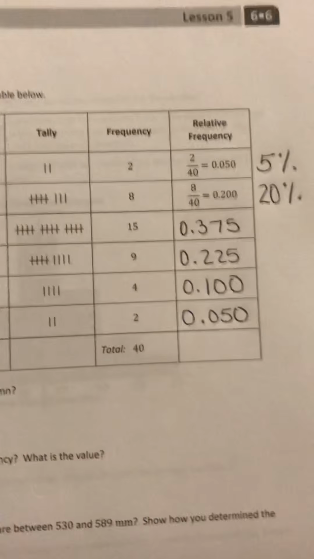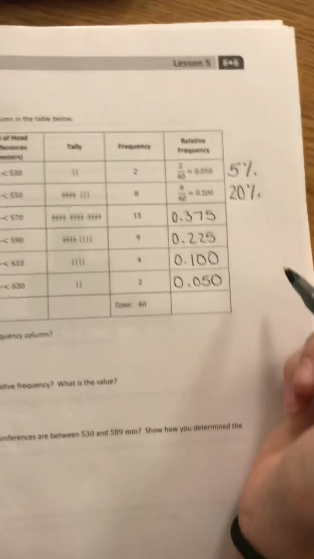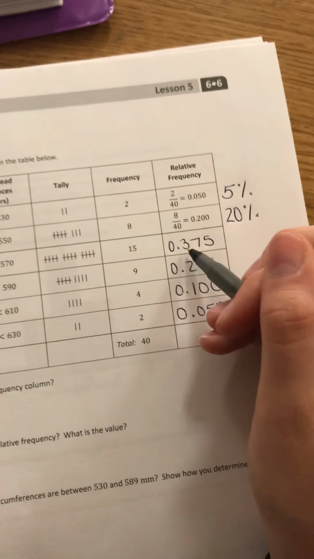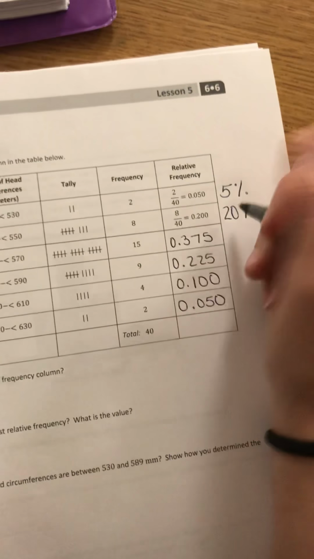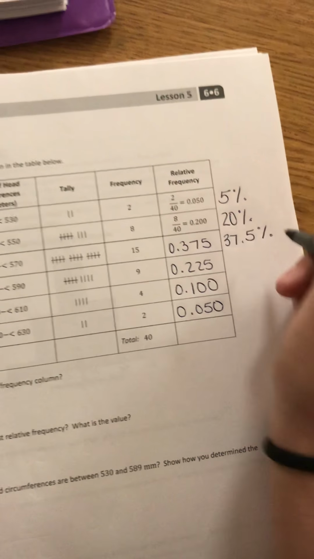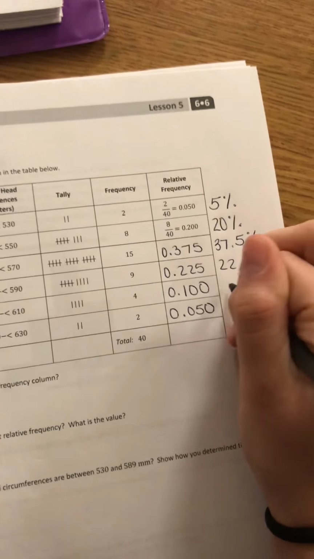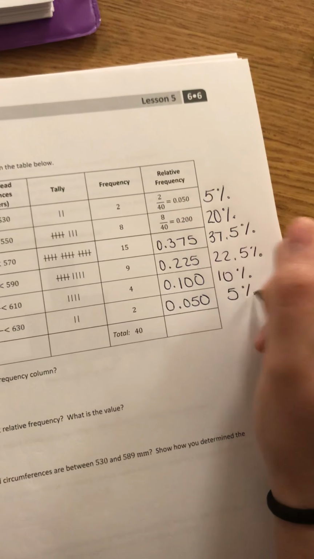All right, after dividing, it should look something like this. I still have them in decimal form because I want to go back to how to convert these into percentages. Essentially what you're doing is you are dividing them by 100, so we're moving it to the right 2 times. So this would be 37.5%, 22.5%, 10%, 5%. We've already done this one again up here.